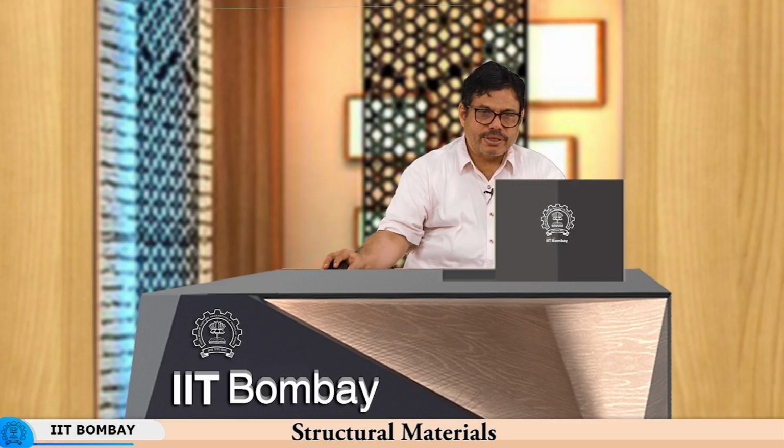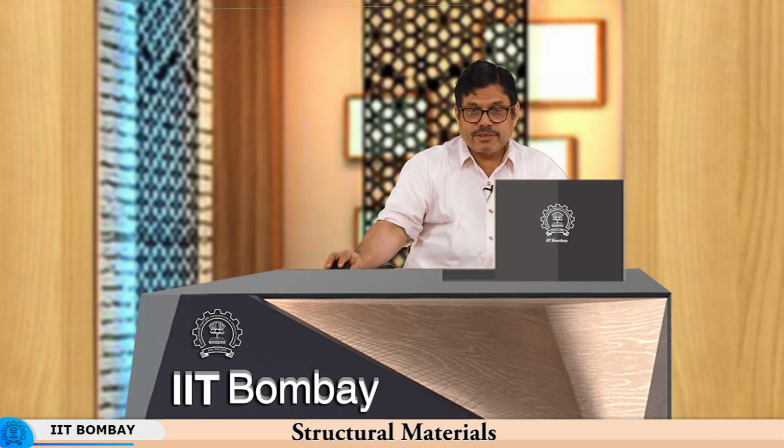So, it is important that the deformation and volume changes after hardening have to be taken into account during designing the workpiece itself, because supposing you want a diameter of 50 millimeters, and by virtue of this martensitic transformation, the volumetric expansion, you end up with a diameter of 48 millimeters.